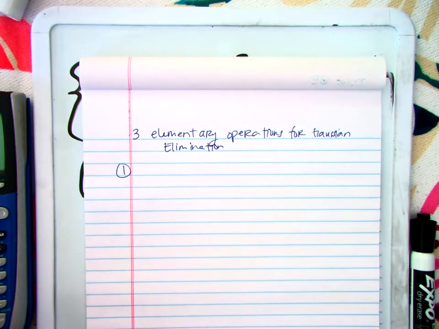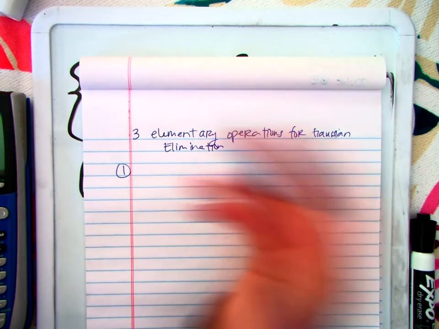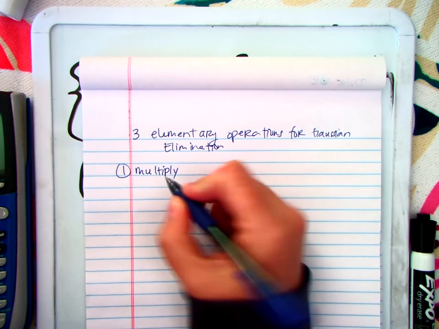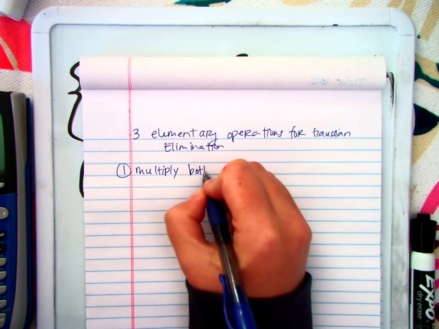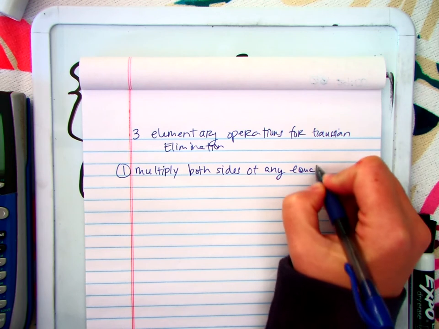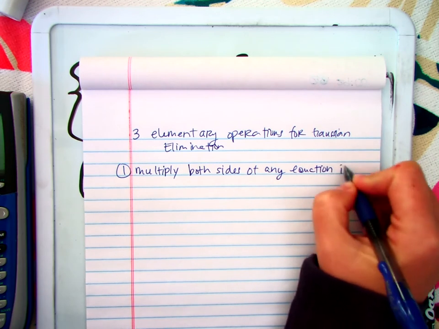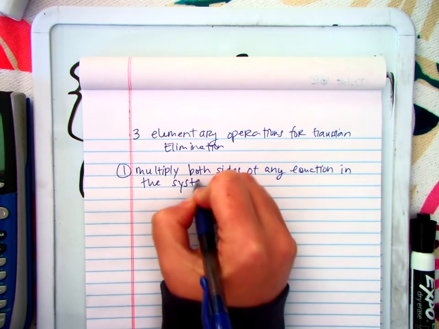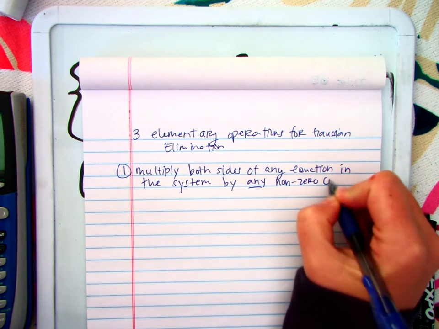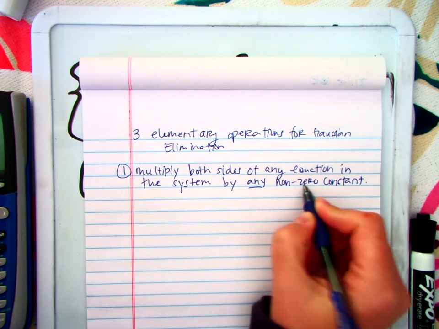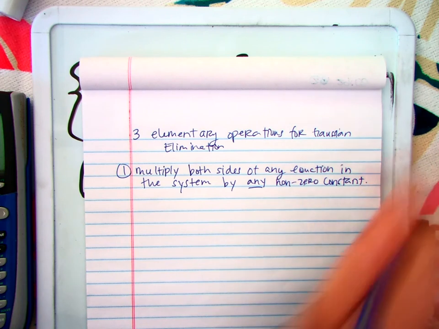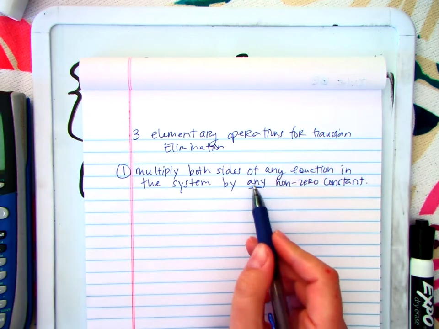The first one: a lot of these are going to sound very familiar, but you are allowed to multiply an entire equation, or both sides of an equation, is the mathematical way of saying that, both sides of any equation in the system by any non-zero constant. So non-zero can't be a 0. Constant, it can only be a number, no variables. We're not multiplying by variables, but any non-zero constant. So it can be positive, it can be negative.